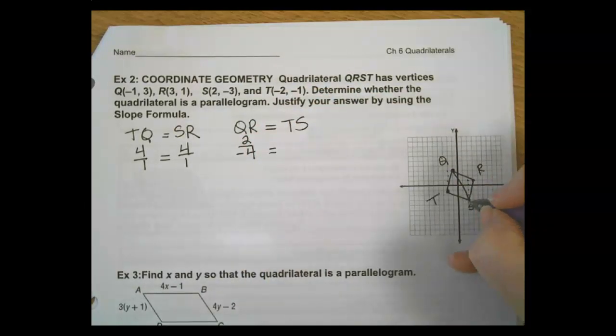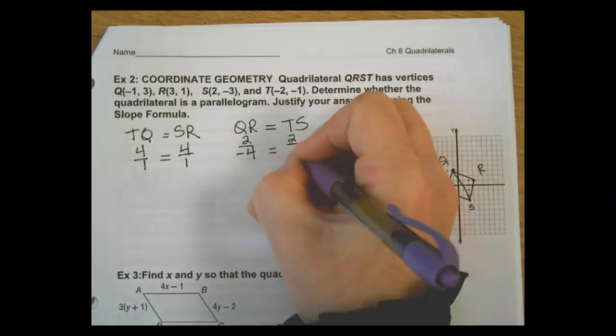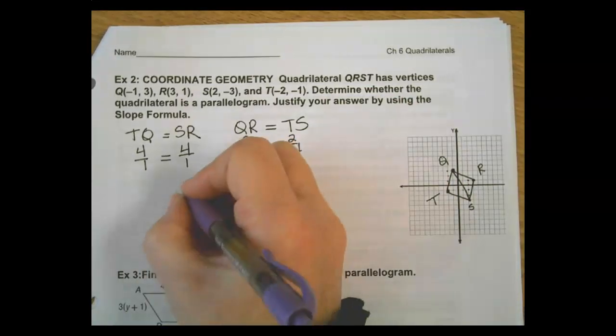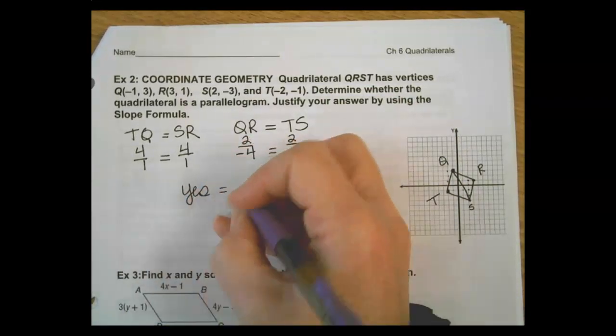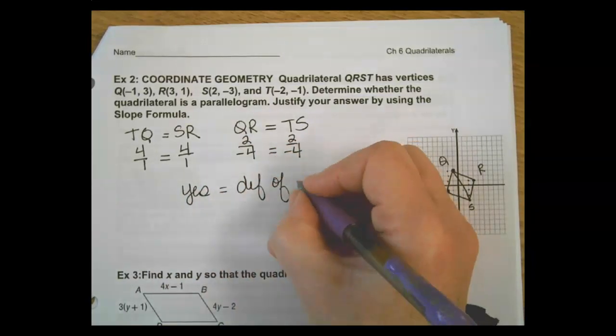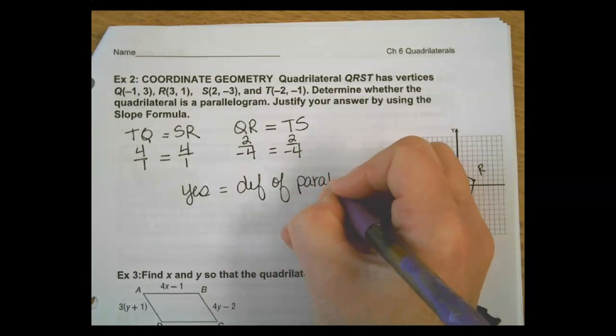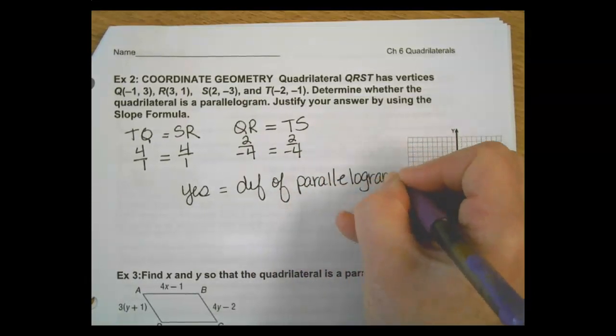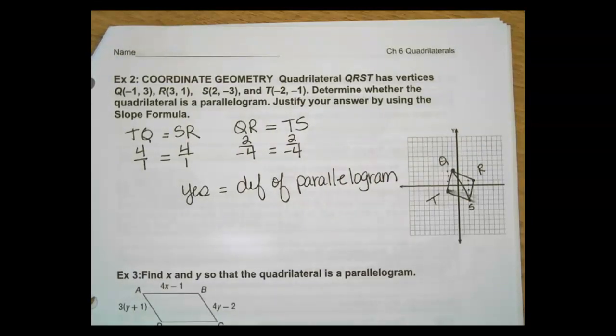And then this one, I'm going up 4. Same thing, up 4 and over -1. And they are equal. So yes, by the definition of a parallelogram for sides. I kind of cheated there. It's all right. You have it here.